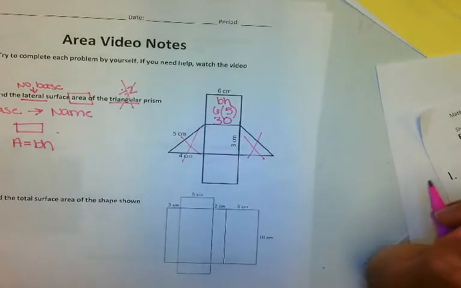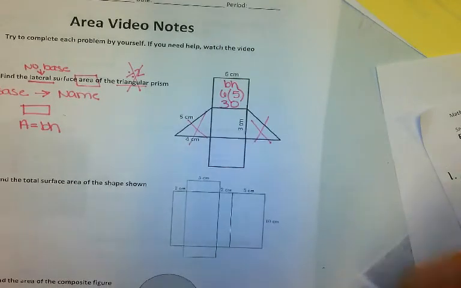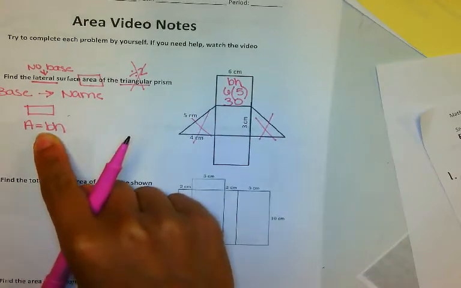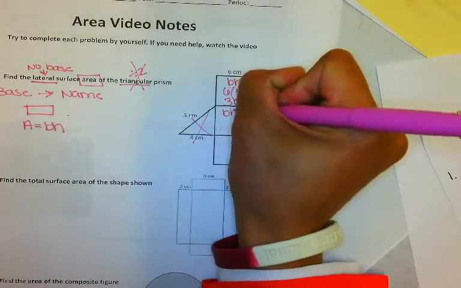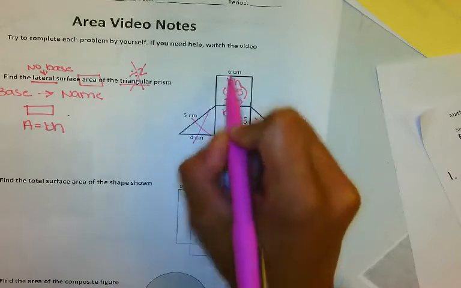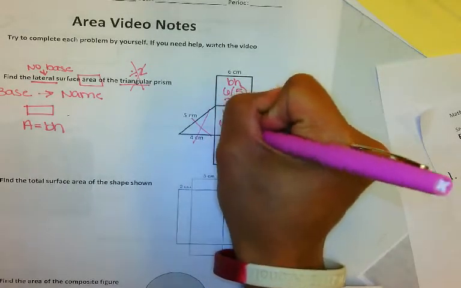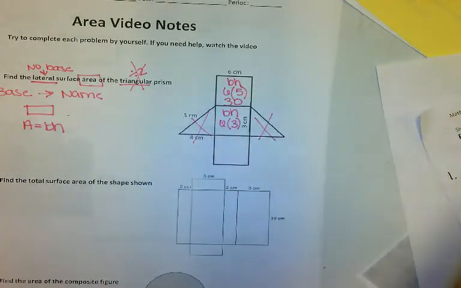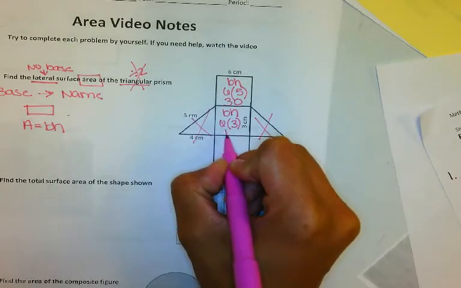Now, try and find the other 2 if you haven't already done so. All right, hopefully you paused the video to try and find the other 2. This is also a rectangle. That means I'm sticking with this area equals base times height. So my base is 6, still 6, and my height is 3. Okay, so then we got 6 times 3, which is 18.